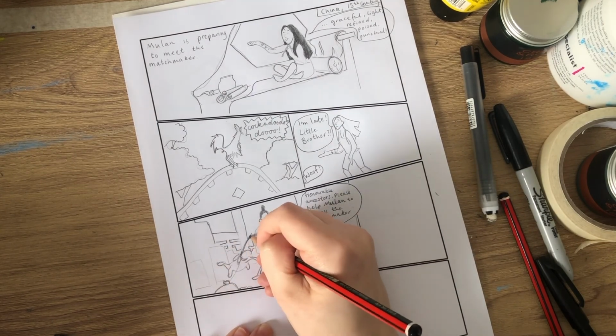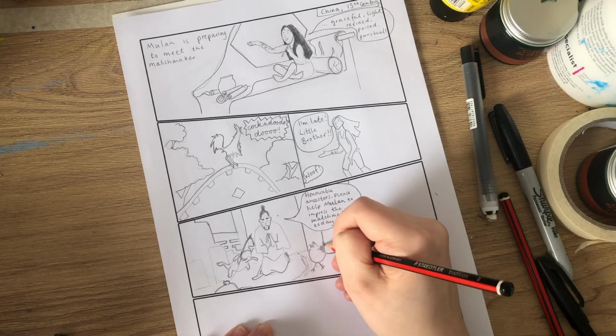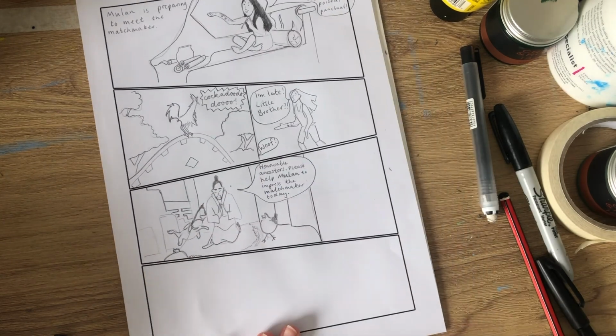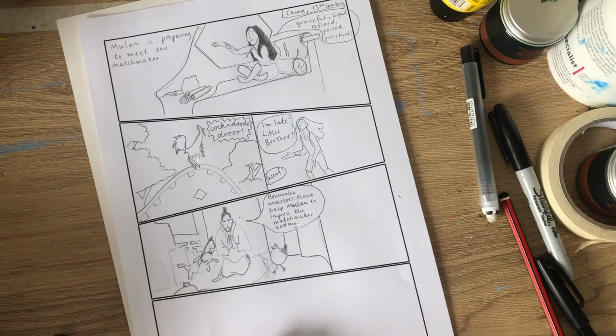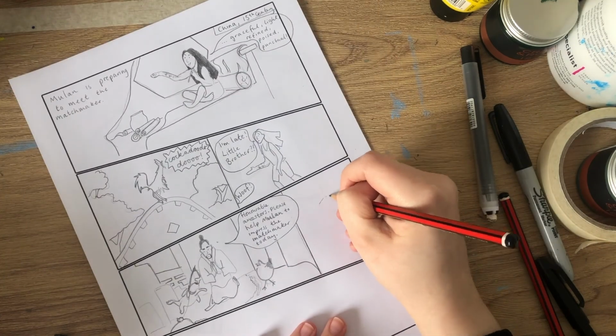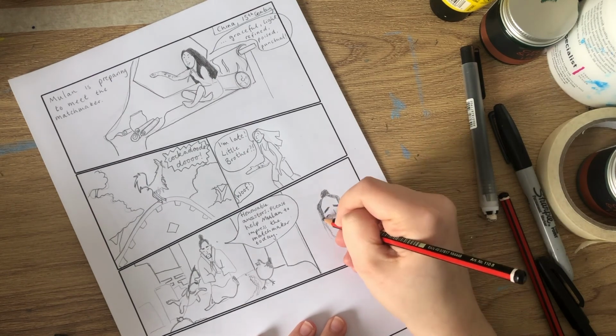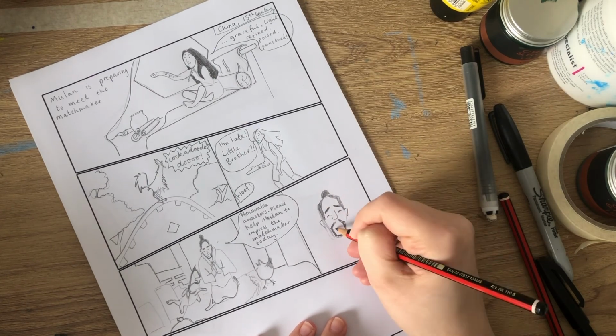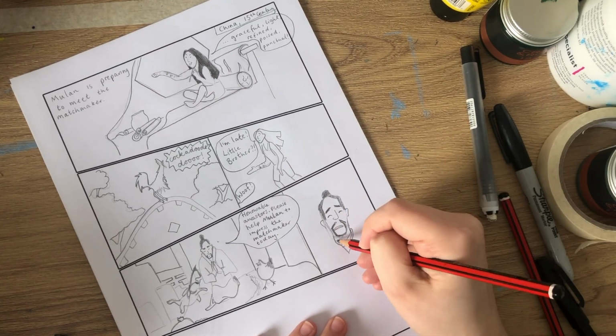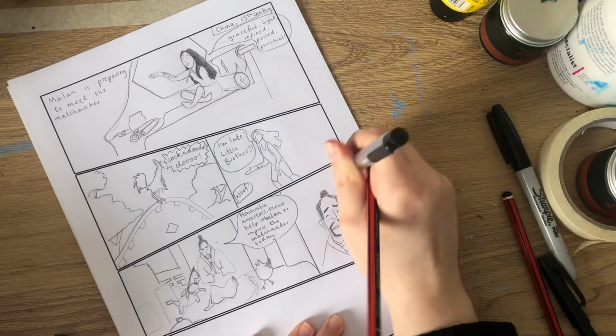And then the second panel on this same line, we've got a close-up of his face. So it's just his face that we can see closer. We can't see the background. And we get to see a little bit more expression on his face. Especially Mulan. So he's asking the ancestors, please.